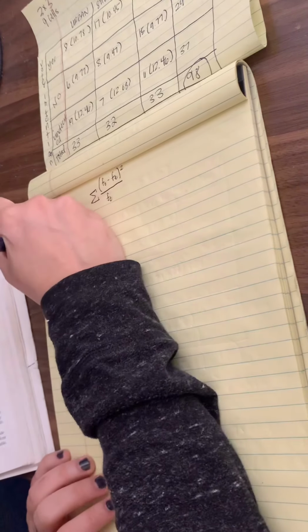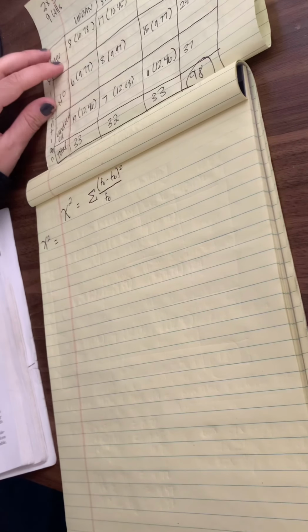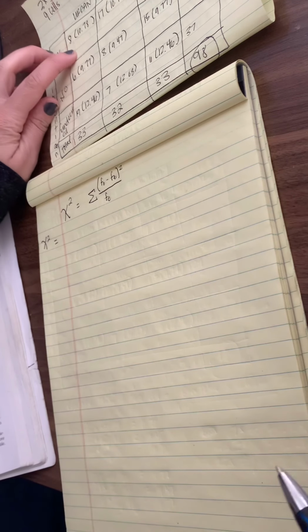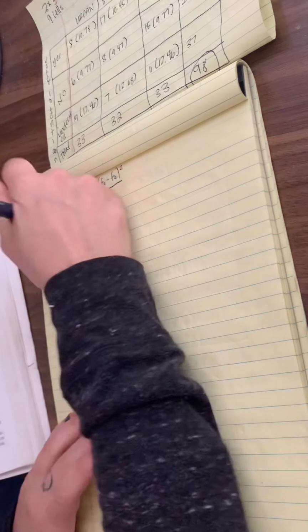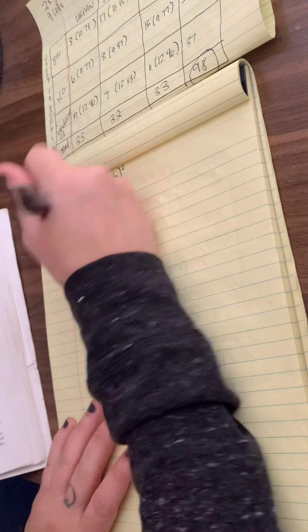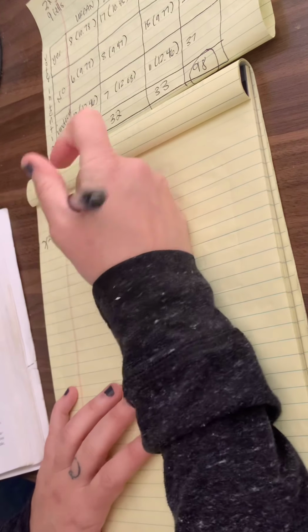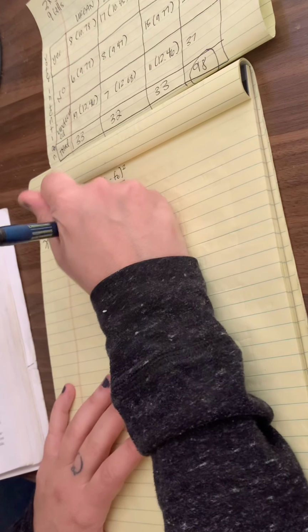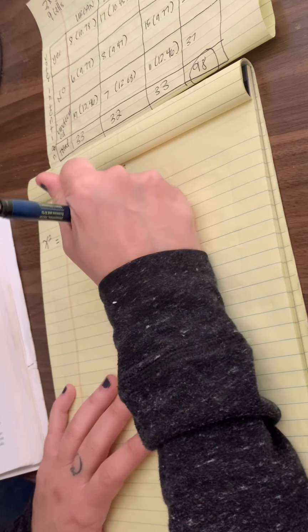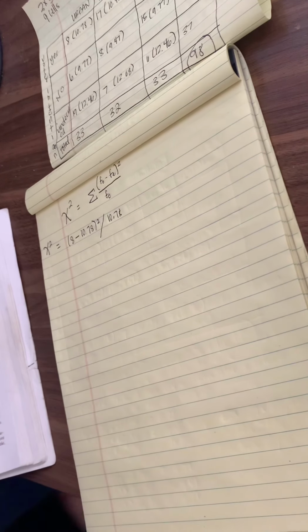Okay. So chi-square is equal to, let's start with urban yes. FO, 8 minus FE, 10.78 squared divided by 10.78. We can go through and do the calculations after.